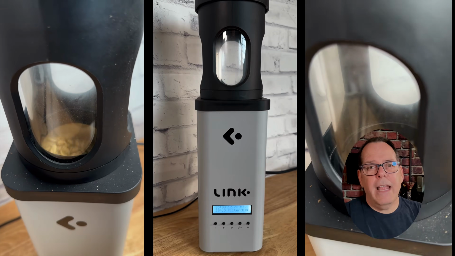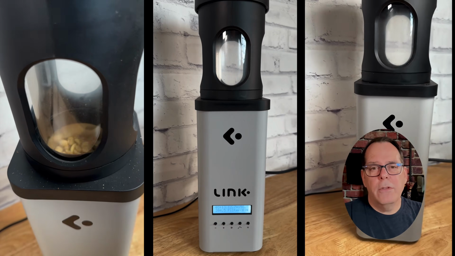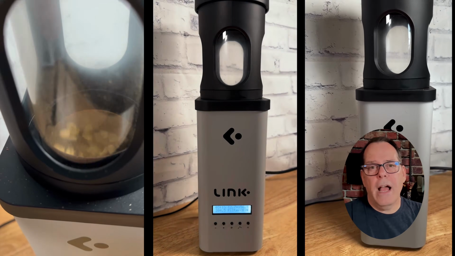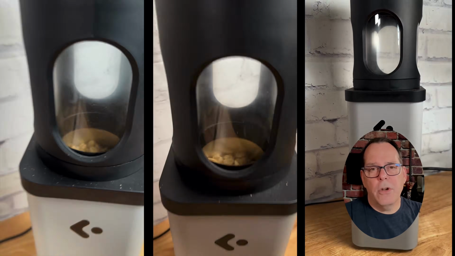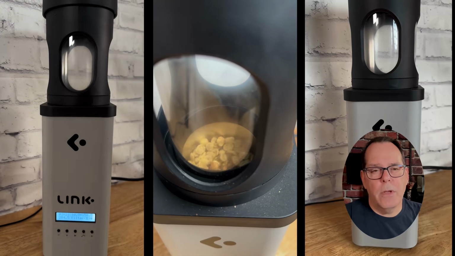And lastly, the Link and the Cafe Logic Nano 7 are different. They use different approaches to decide how to roast the coffee, so be sure to do your research before you buy either of these roasters so you can decide which one is best for you.